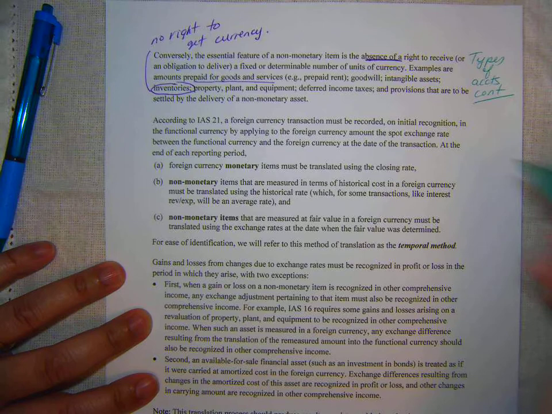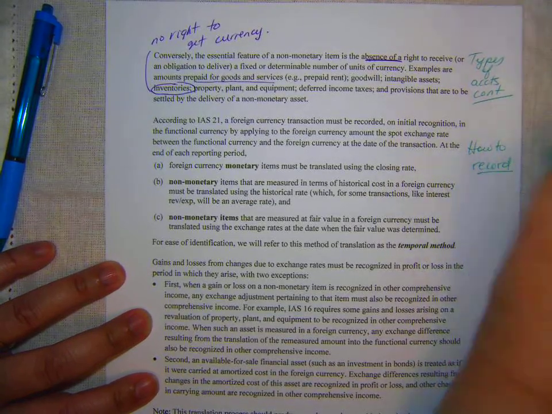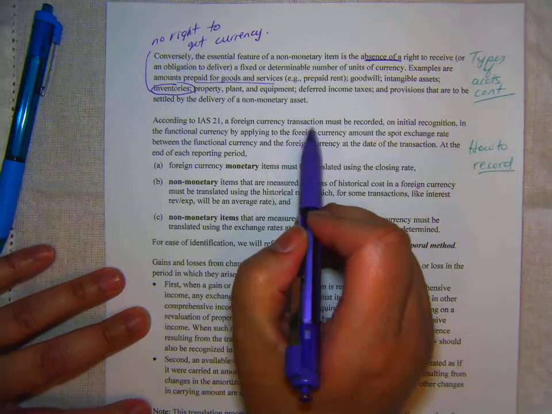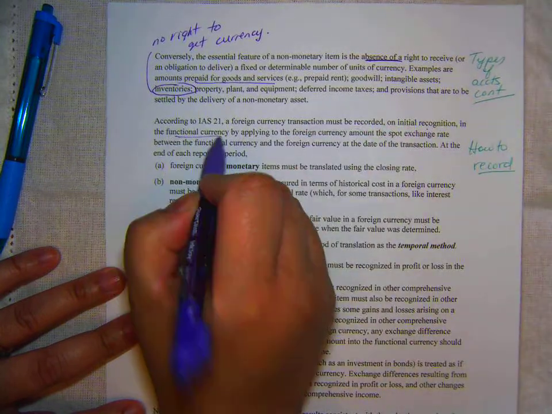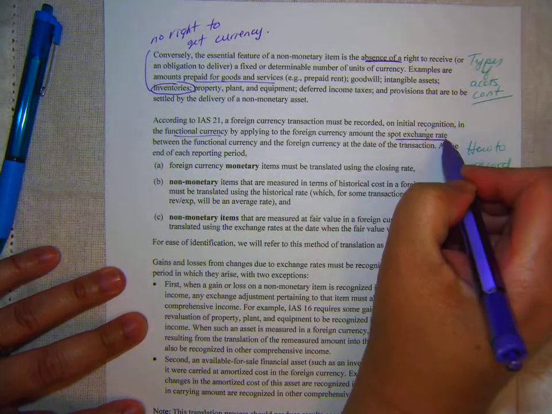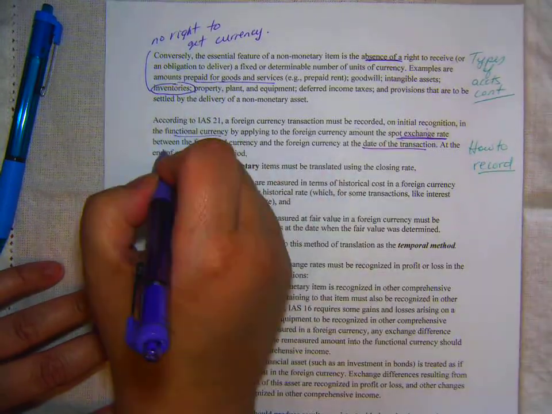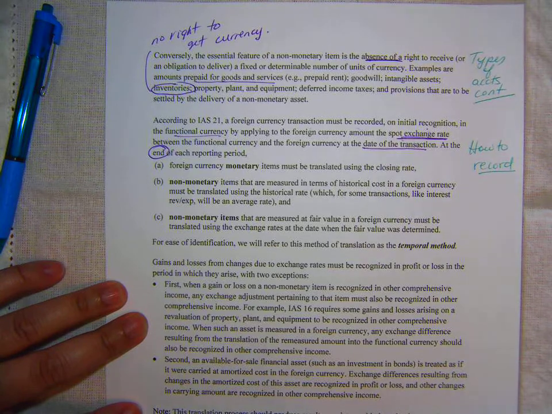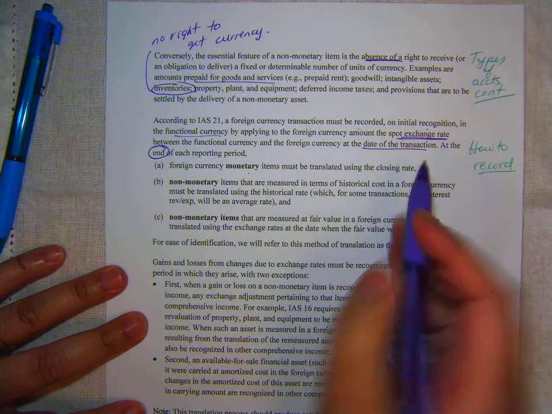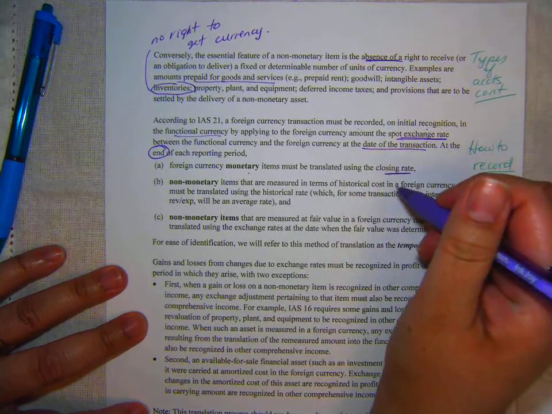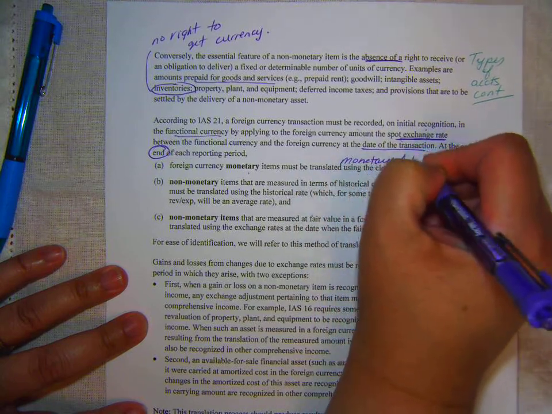Now we're going to look at how to record here. These are just like little subtitles. So a foreign currency transaction must be recorded on initial recognition in the foreign currency by applying the spot exchange rate at the date of the transaction. But at the end of each reporting period, foreign currency monetary items must be translated using the closing rate. So that's monetary assets and liabilities.